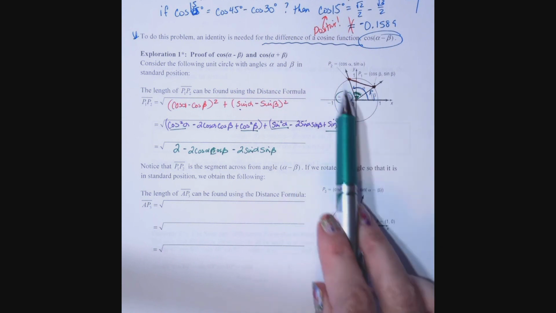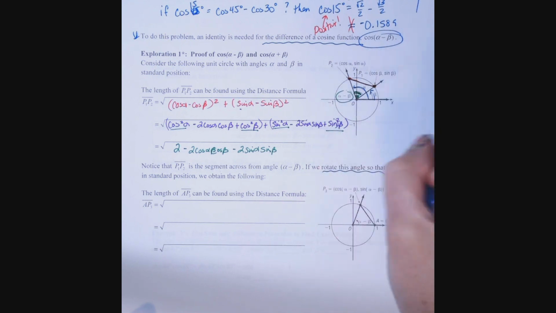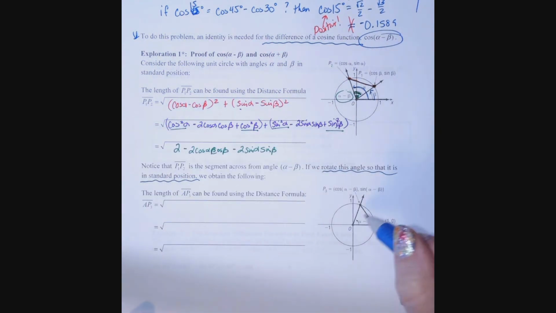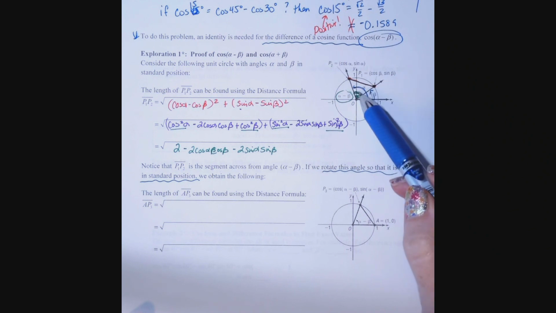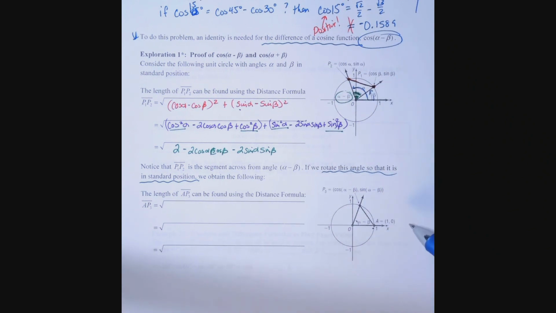All right, notice that P1, P2, that distance, is a segment across the angle alpha minus beta, right there. If we rotate this angle so that it is in standard position, so all we did, we took this angle that we measured, we rotated it down so it's in standard position, we get the following. We get a length of A P3, where this is A, this is P3, which is the same distance that we measured here.